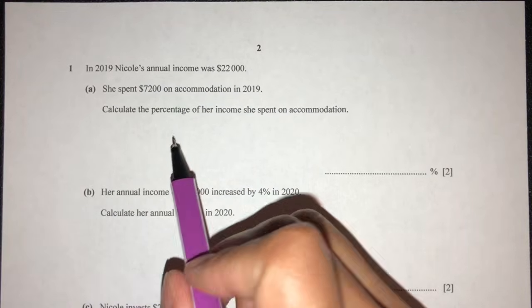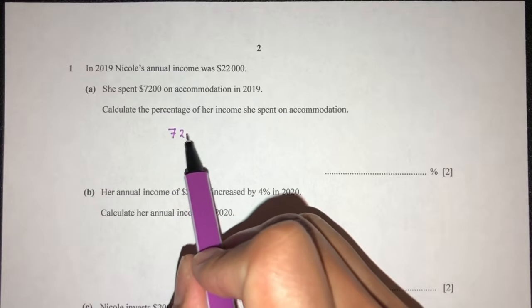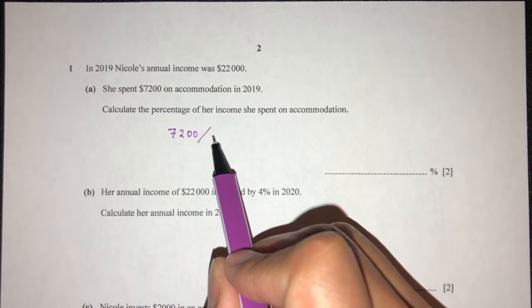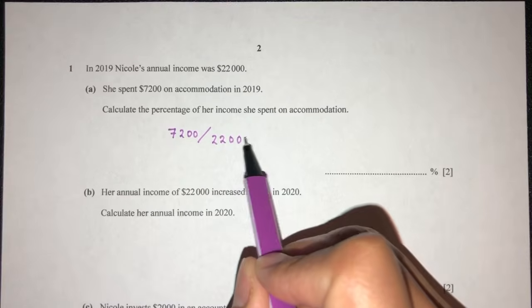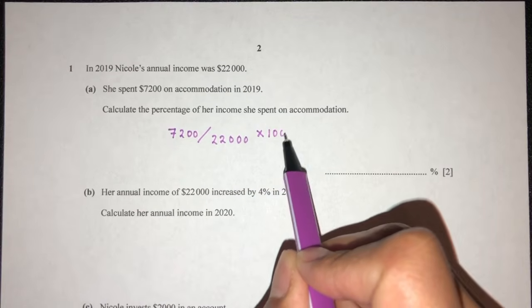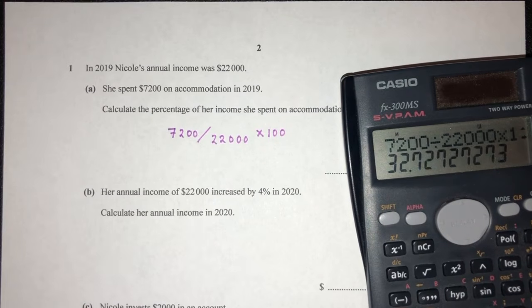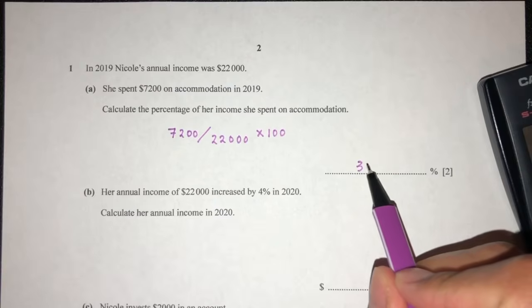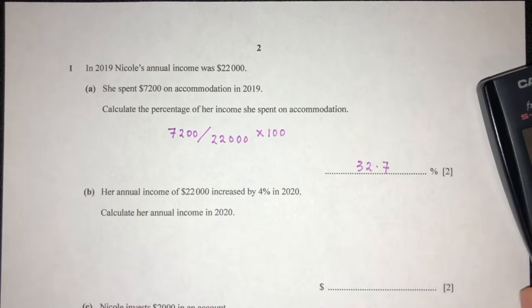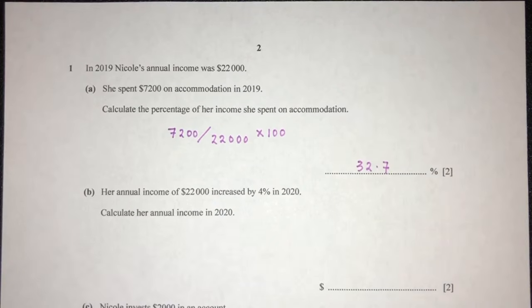Pretty easy. That will be the amount spent, which is this one, over the amount she earned, or income, times 100. That will be 7200 divided by 22,000 times 100. That will be 32.7%. That is part 1 of your question.